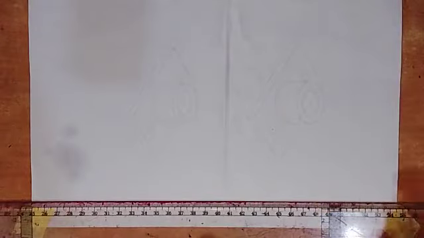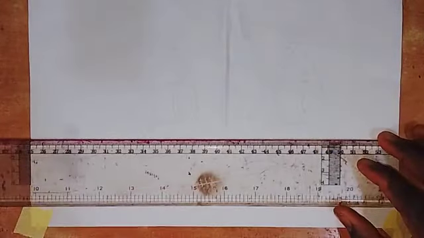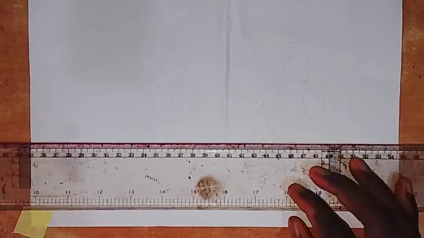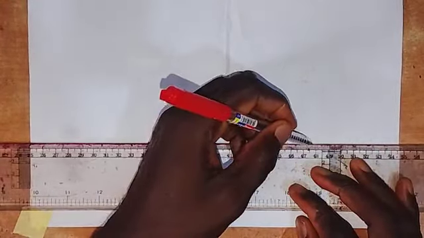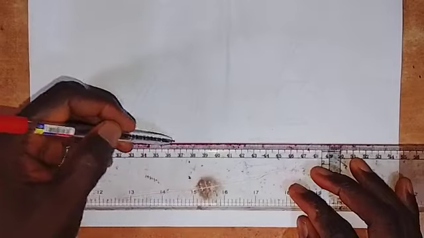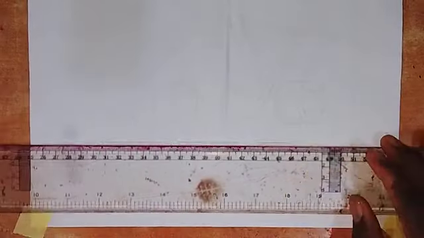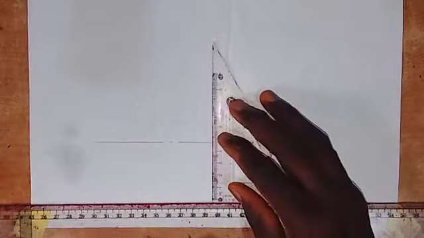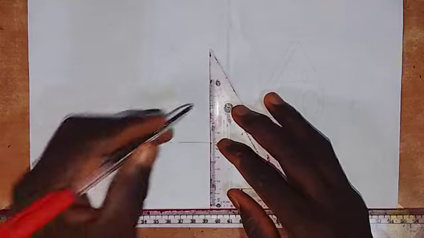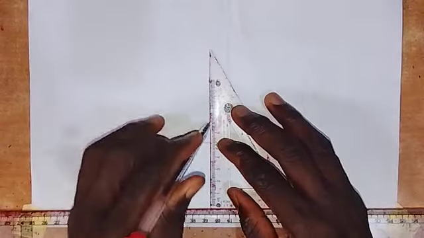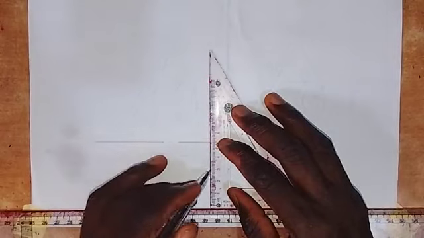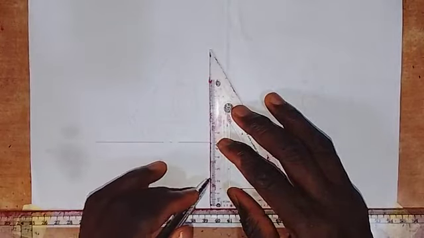So what we are to do first is to draw a horizontal center line. So we draw the horizontal center line here like this. So here we have the horizontal center line. Then we are going to draw a vertical center line. So we draw a vertical center line here. So here we have a vertical center line.